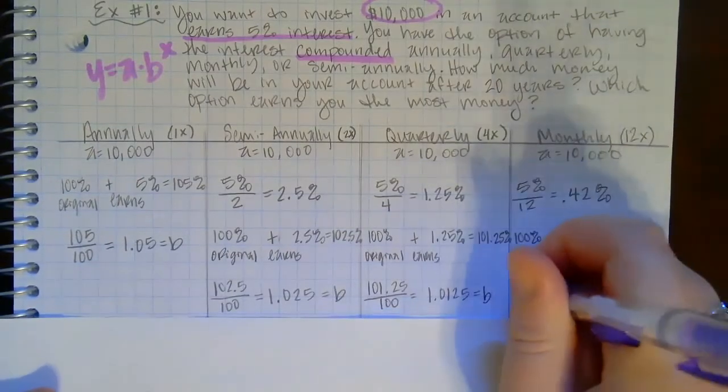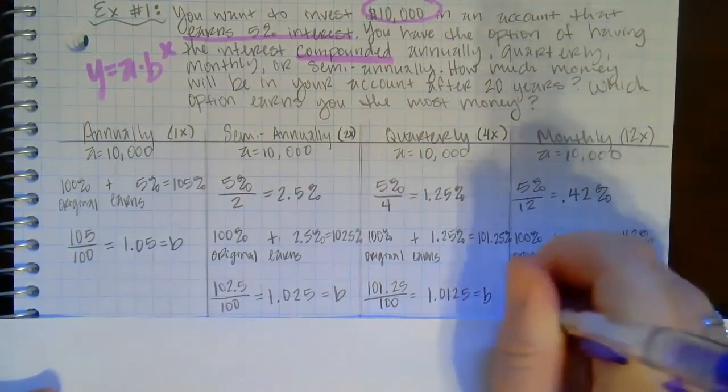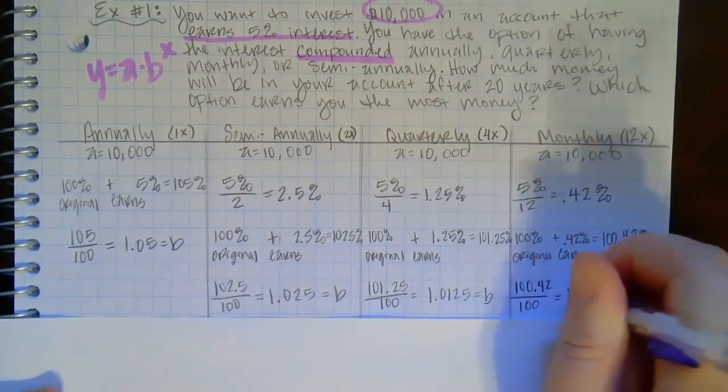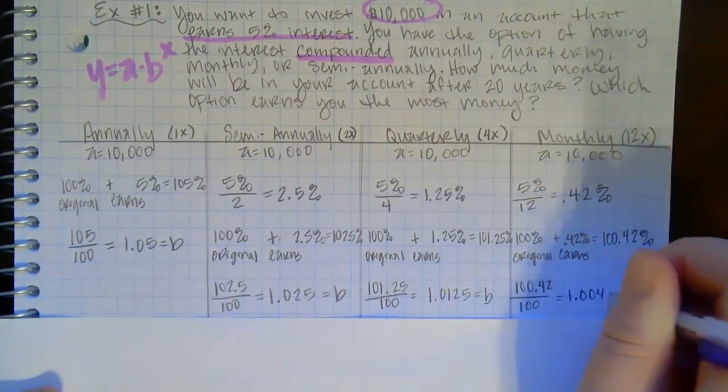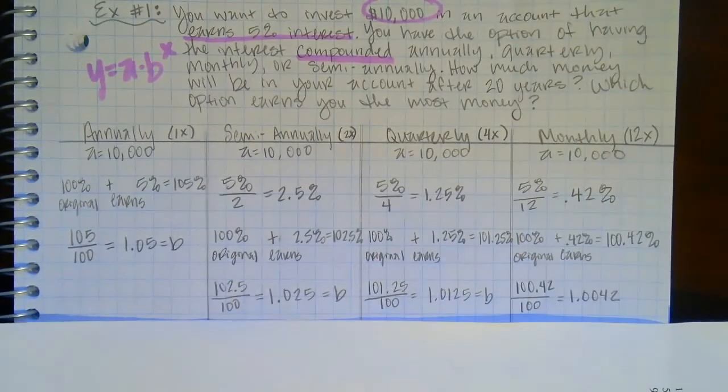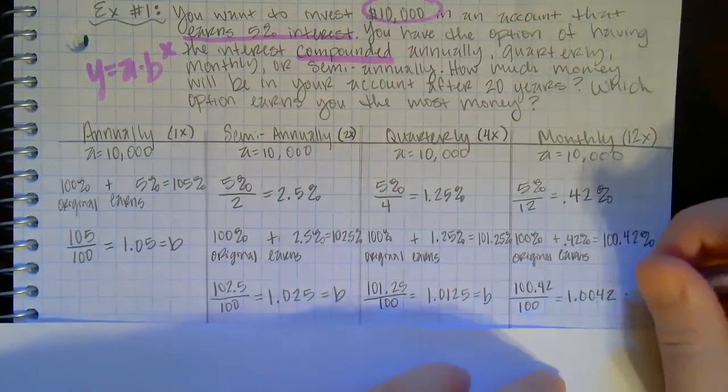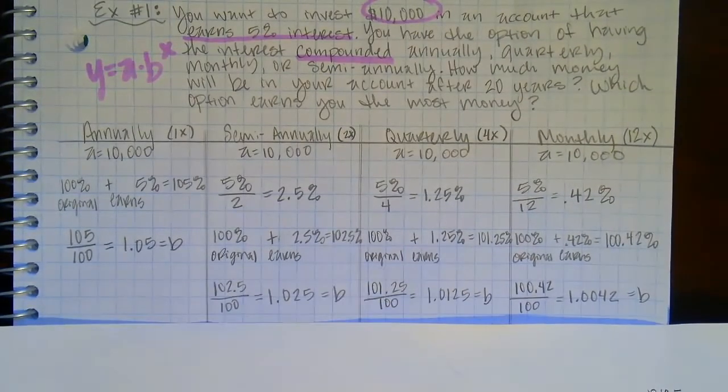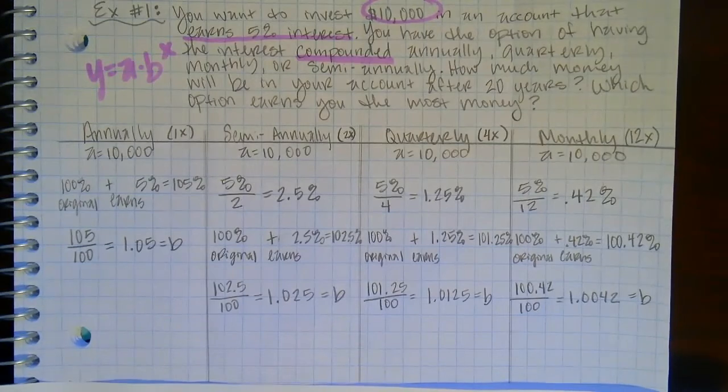And remember, that means 100.42 out of 100, which is 1.0042, which again seems super small, seems like it's not even worth it, but trust me, over time it really is. There's my B value. So now I can write my equations for each of those, okay?